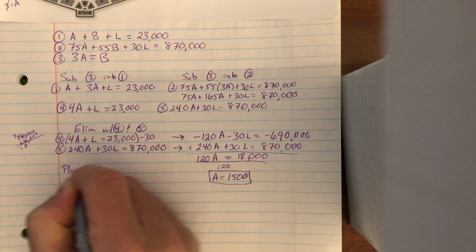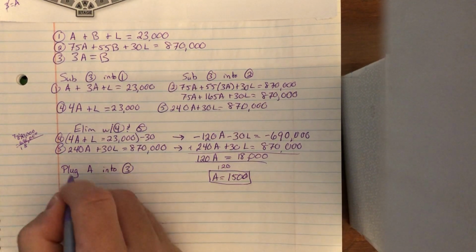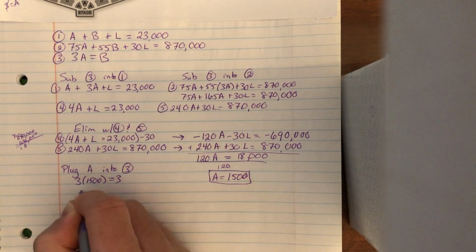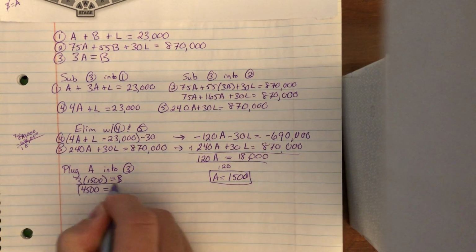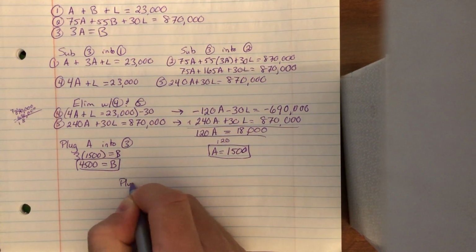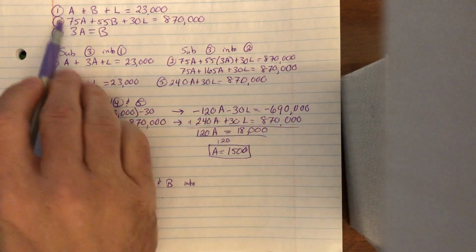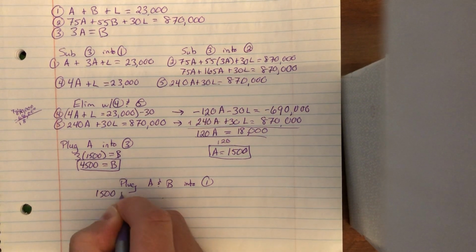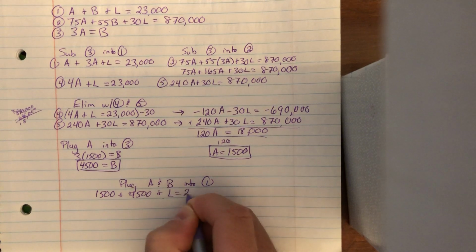So 3 times 1,500 equals B, so 4,500 equals B. And now I'm going to plug A and B into equation 1, because I'm a simpleton. So we'd have 1,500 plus 4,500 plus L equals 23,000.